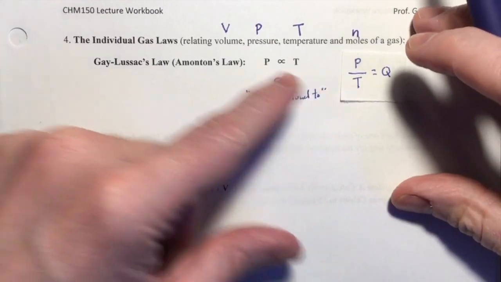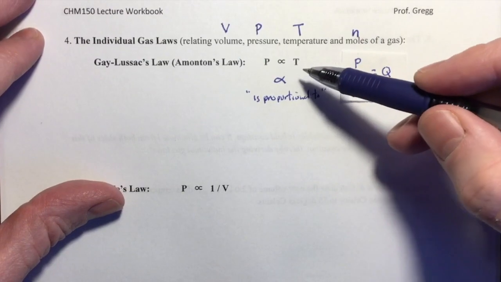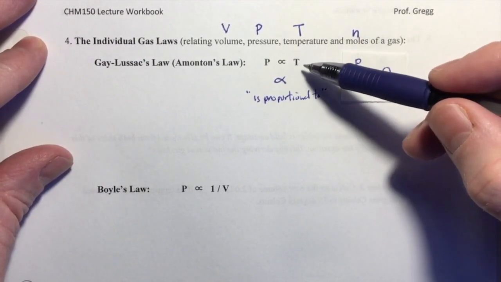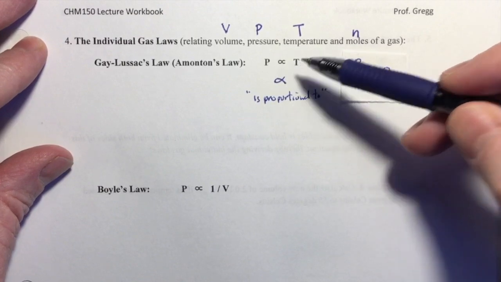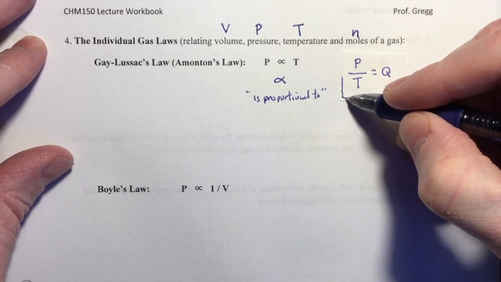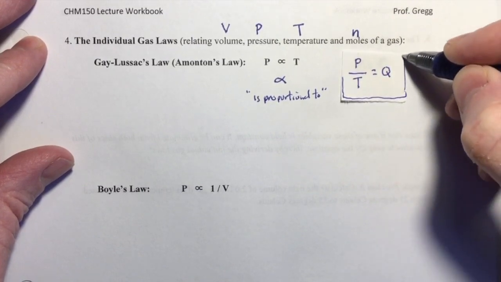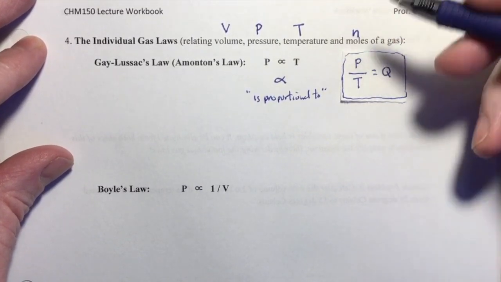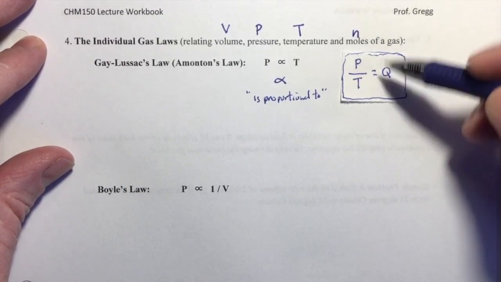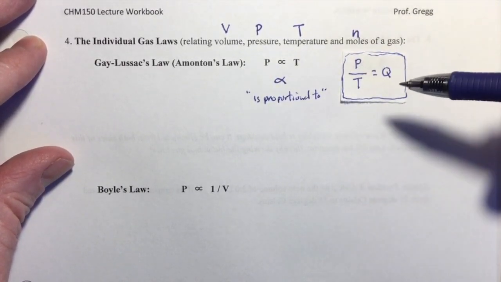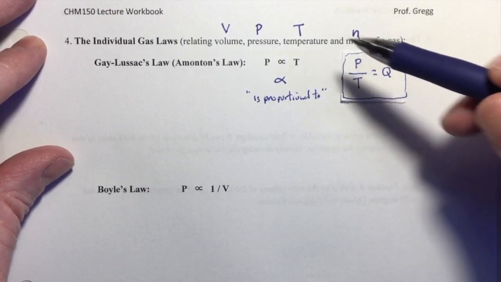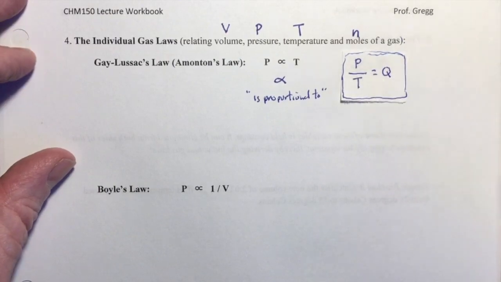So that's one relationship called the Gay-Lussac law or Amontons's law, and it relates pressure and temperature. And it can be written this way. So we might encounter it like this, or like this, or we might encounter it more commonly just as a conceptual relationship between pressure and temperature.